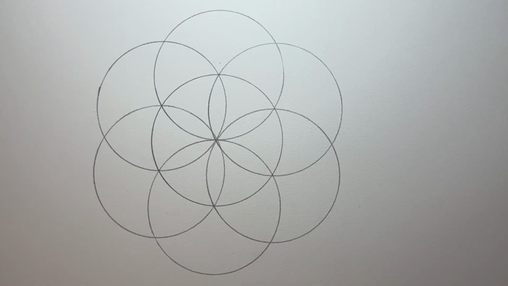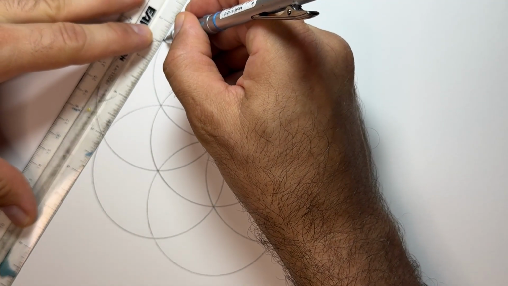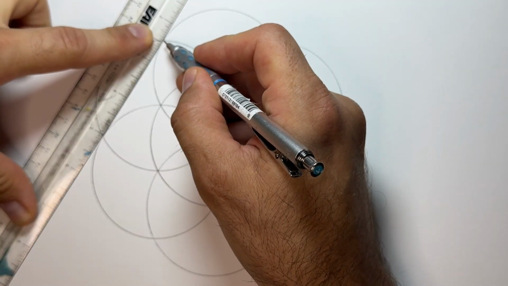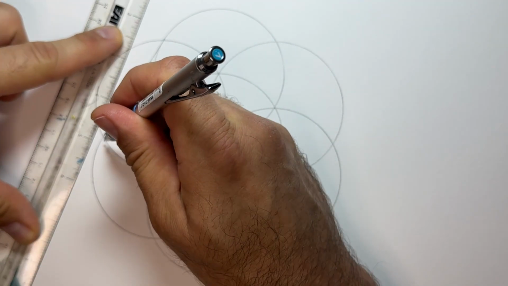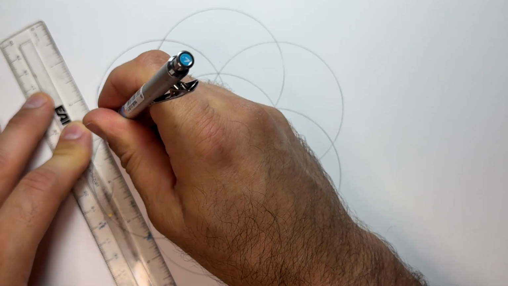And what we're going to do first is make a hexagon around the center. So take my pencil. From here to here, I'm going to connect. I like to put my pencil down first and then line up my ruler. You're more likely not to be fooled and miss the spot.